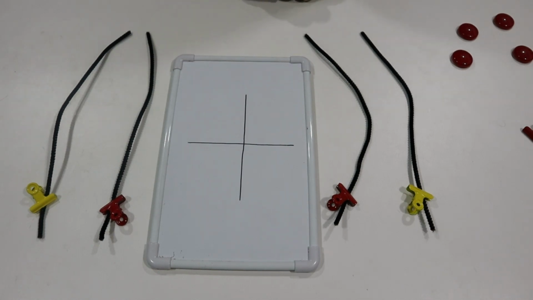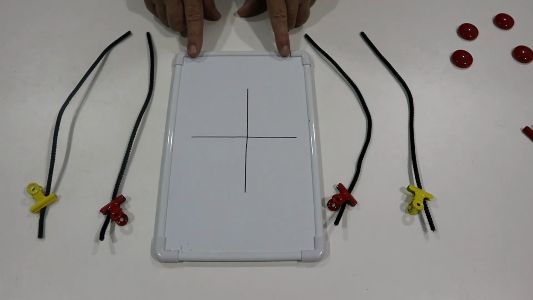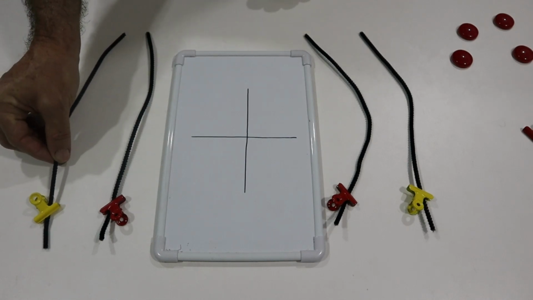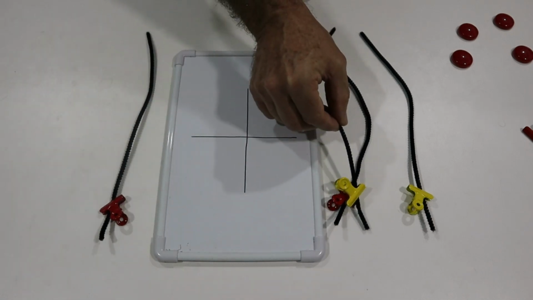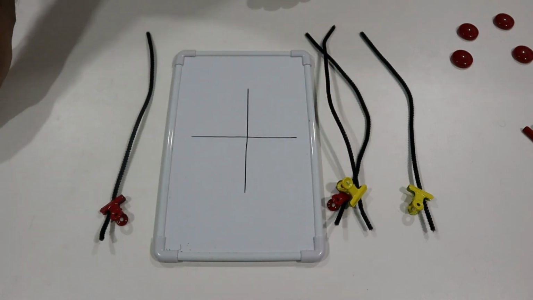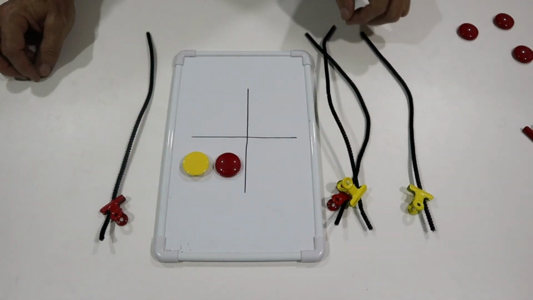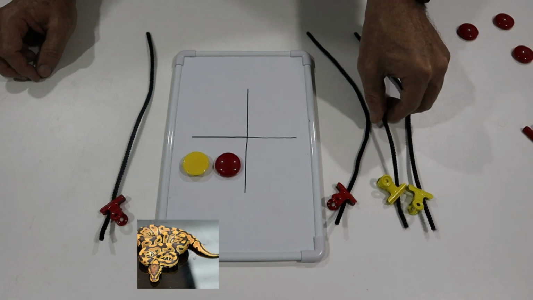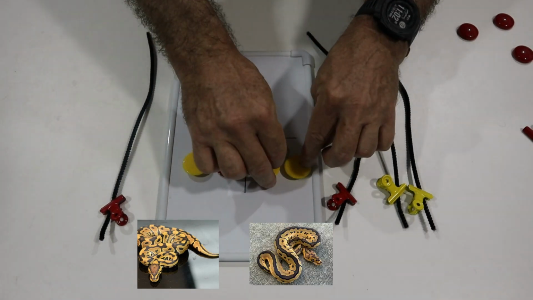So when we combine these, when we breed a Krypton to a Krypton, again 4 possible outcomes. Let's take the clown side of the male and we pair it to this half of the female, so we get 1 clown, 1 Cryptic, which is a Krypton. We breed it to this half of the female and we get 2 clowns, which is a visual clown.